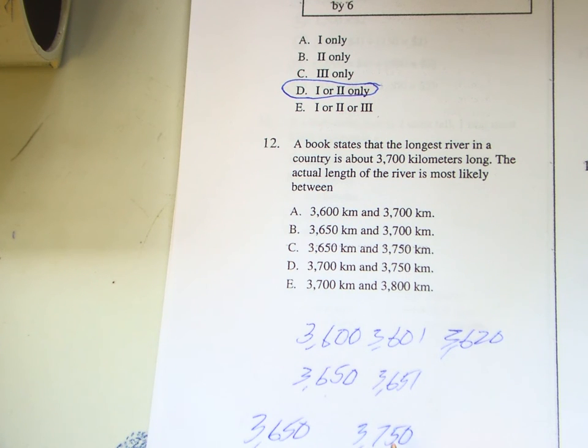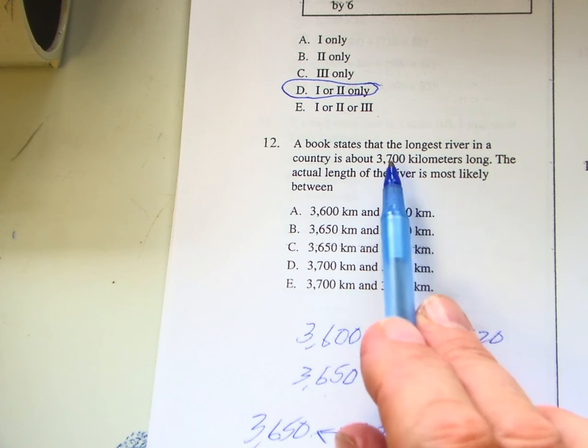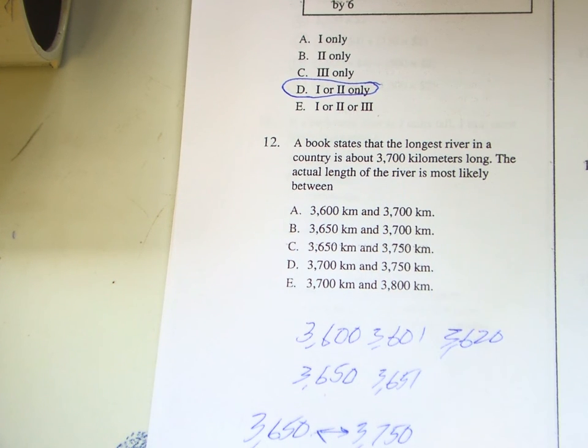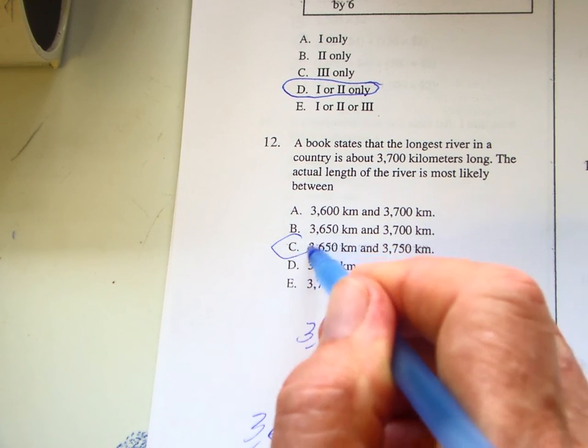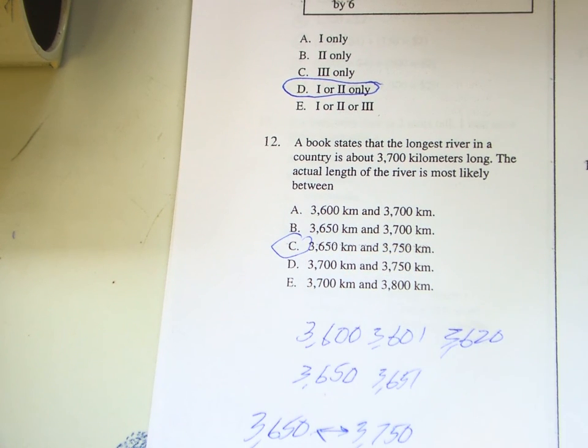We might round up. So it's got to be between these two numbers. If it's between these two numbers, we would say 3,700. Where is that answer? The actual answer is between 3,650 and 3,750. Right there, C. It's between those two.